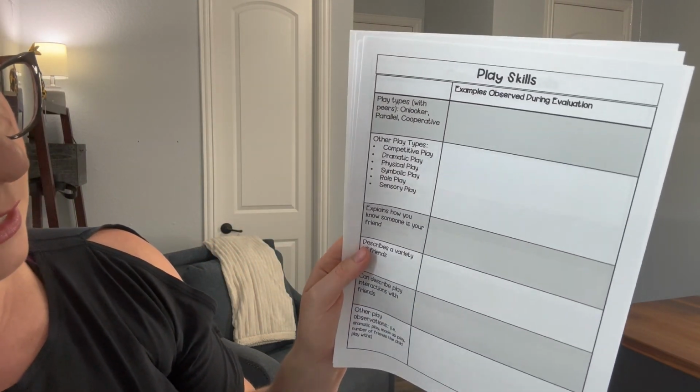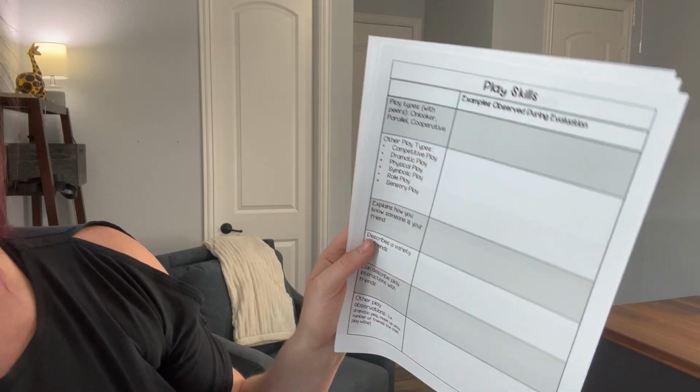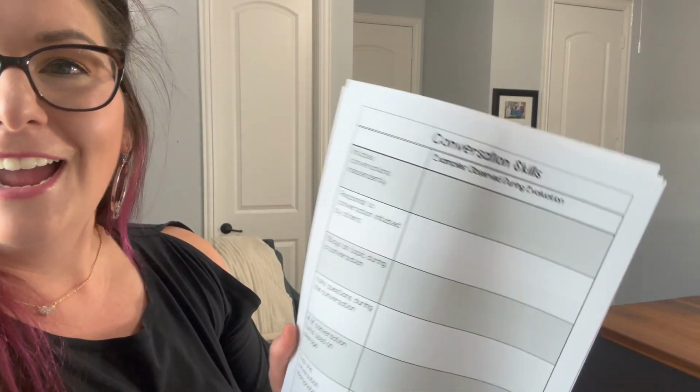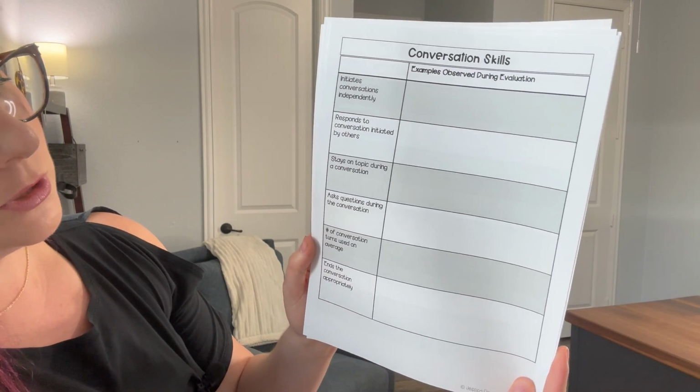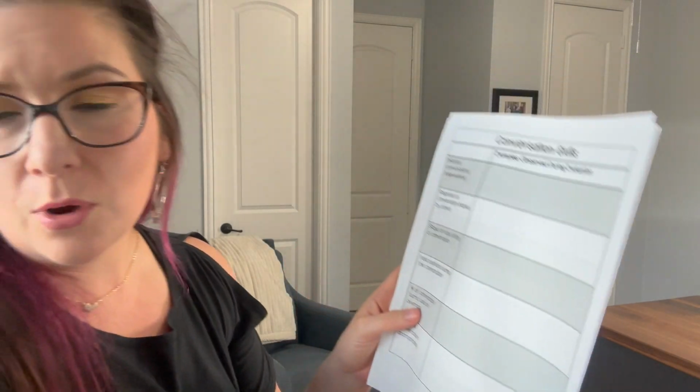But I also am watching play skills, again, developmentally appropriate play skills, all listed right here on my checklist because I am not going to remember that. And you're probably not either. So let's have it written down for us. I have conversation skills. Do they initiate a conversation? Do they respond? Do they stay on topic? Do they ask questions? All of these things we're looking for so that I don't forget what I'm looking for and I make sure I touch on everything.